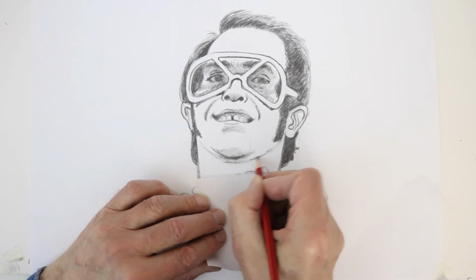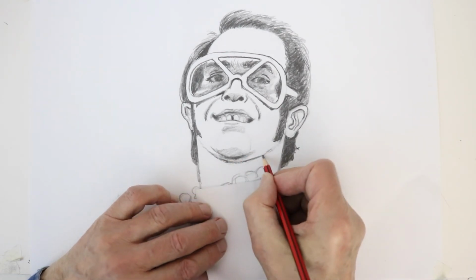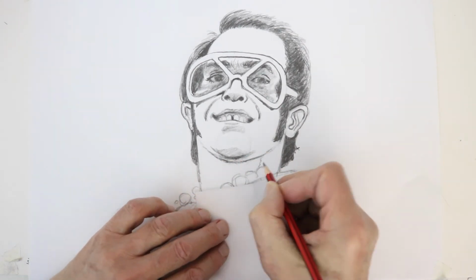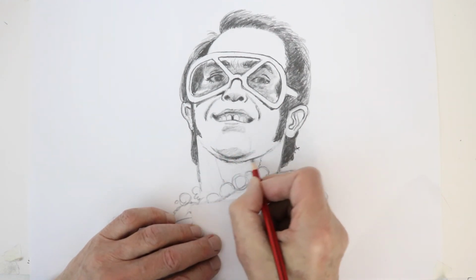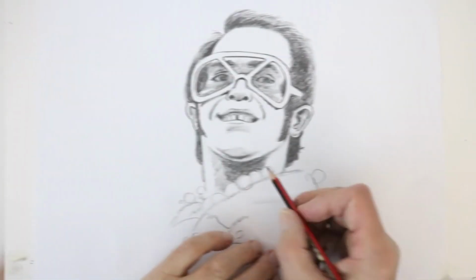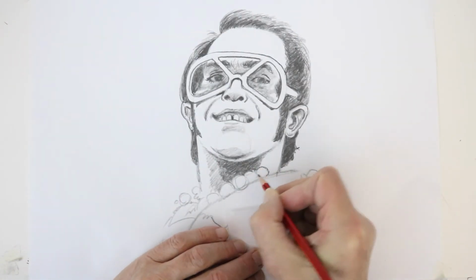And you catch the shading underneath his chin there, which fills in. I'll show you the shape, comes down to there, comes up there, and the lighter bit there. So I'm going to shade that in, I'll catch up here later. Alright, I shaded that bit in now, and let's draw these fluffy little pom-poms.